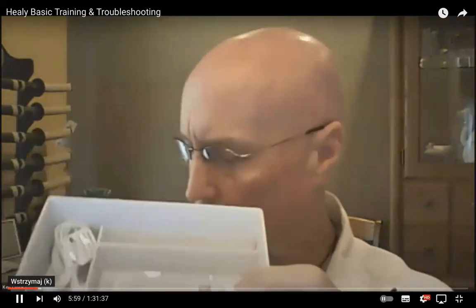But there's a Healy usually right there. Okay. And then underneath that, you pull that top off, and underneath there are the connecting devices, the ways that the unit connects.